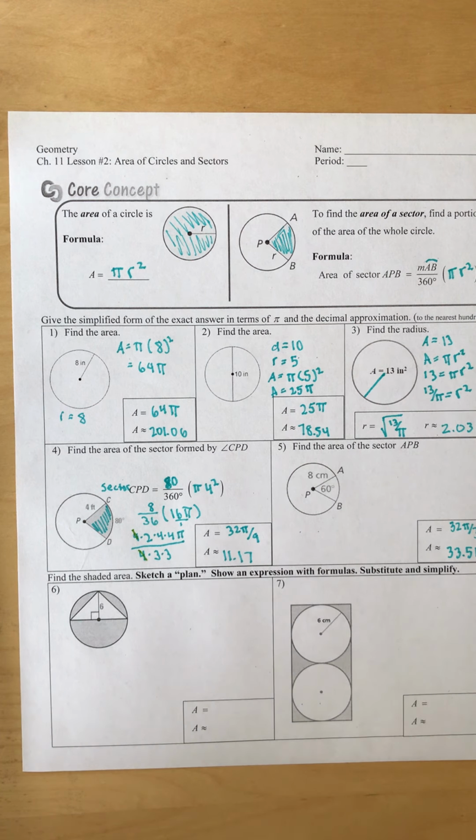Should be 60 over 360, and then times pi r squared. Just double checking to make sure I have it here. Yep, that should be right.